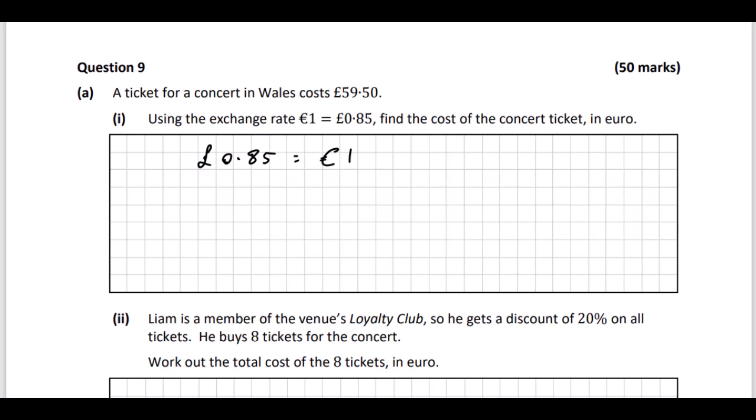Now we want £59.50, so what I'm going to do is again go to £1 and then go up to £59.50. Well, on the left hand side what we do is we go from 0.85 to 1. How do you do that? You divide by 0.85. 0.85 divided by 0.85 is 1.